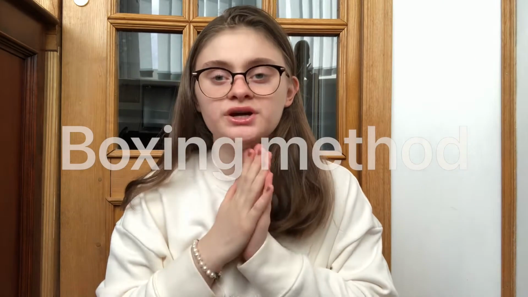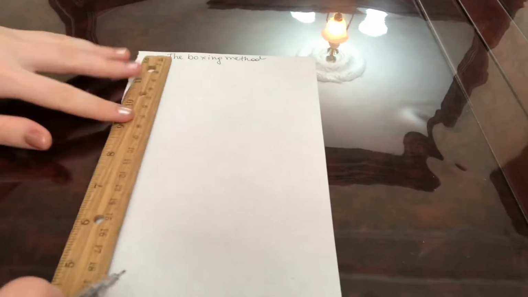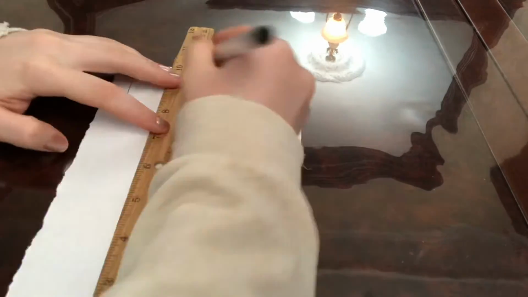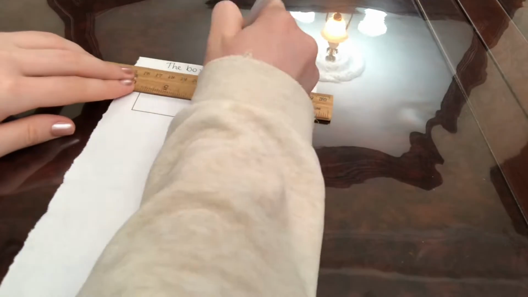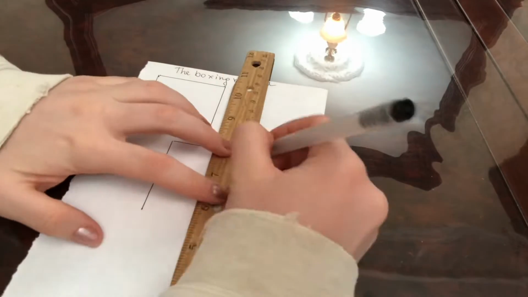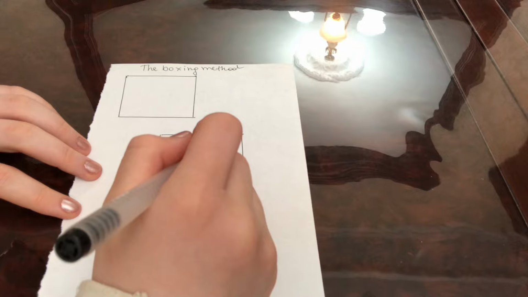Second is the boxing method. So what you do is you take a piece of paper and you draw as many squares as you need. Write headings and subheadings to those squares. You put each topic into this small square. So in each square goes information that is connected to each other.